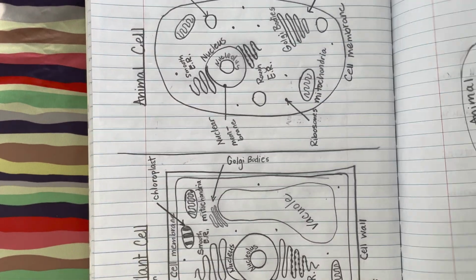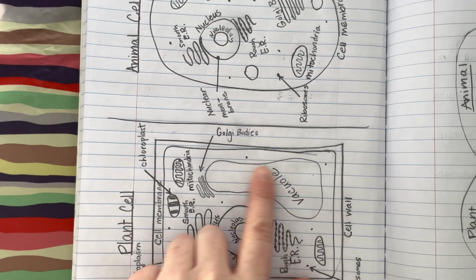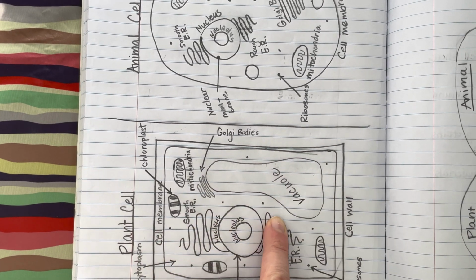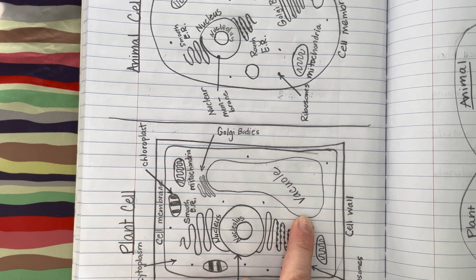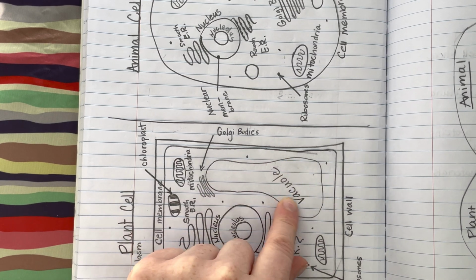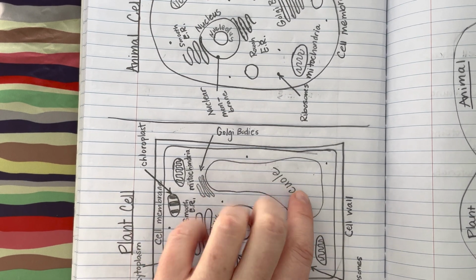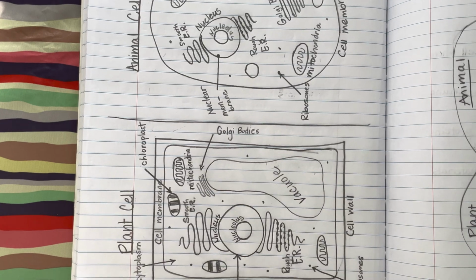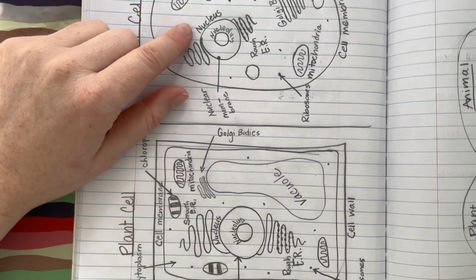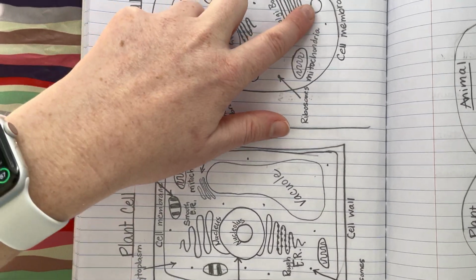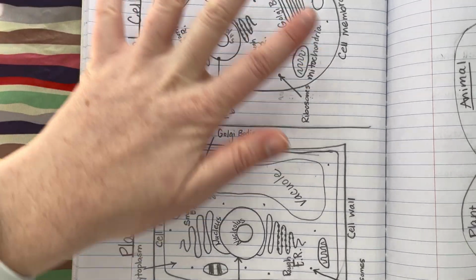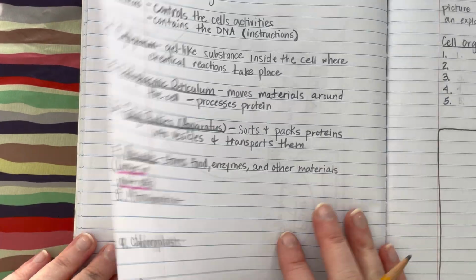You'll see here in the plant cell, it's a huge storage facility. And actually it can burst. It can get too big. It can also shrivel up and not be plump enough. Your plant will tell you if it's not getting enough water. And then within the animal cell, it's much smaller and there's more of them. There's only one in the plant cell.